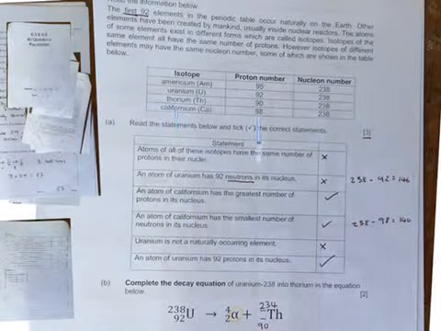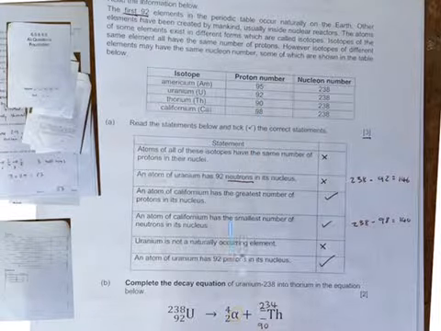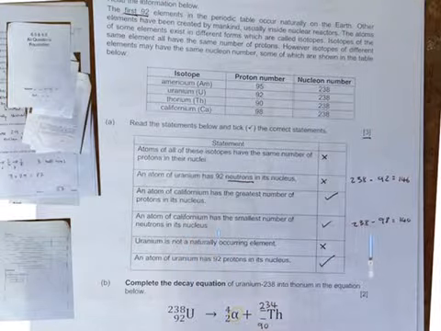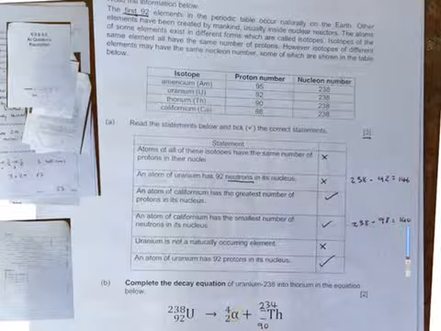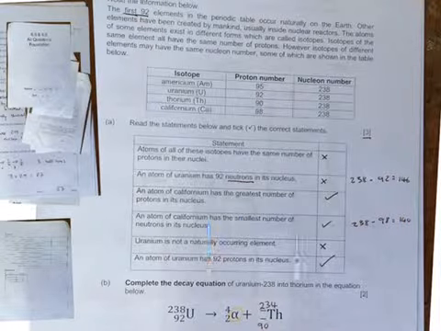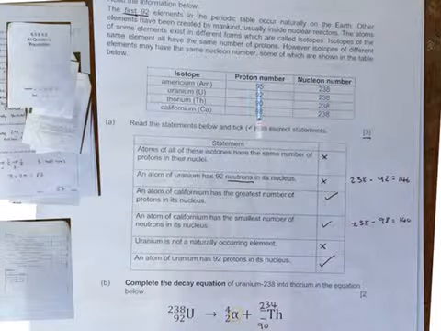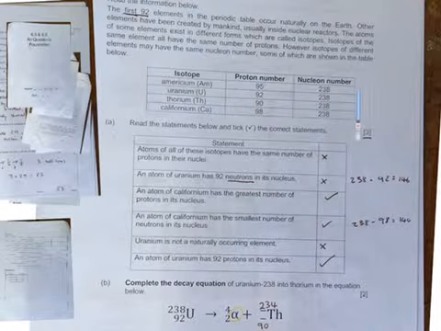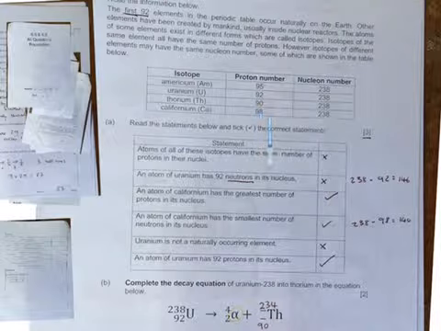An atom of californium has the greatest number of protons. Well, there's californium, and it's definitely got the greatest number of protons. So I've ticked that. An atom of californium has the smallest number of neutrons in its nucleus. Well, let's have a look. 238, the big number, take away 98 is going to be 140. And that makes sense because all these have got the same mass numbers. So if you're taking away less, you're going to have more neutrons. So 238 minus 95, the outcome is going to be bigger than 238 minus 98. So that's going to have the least number.